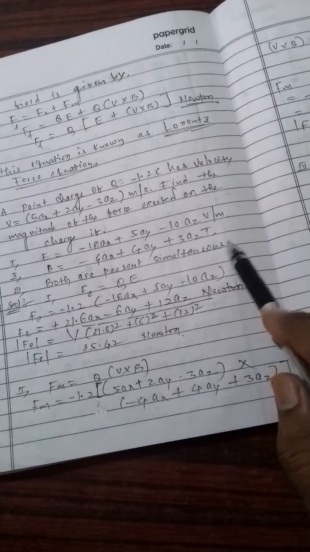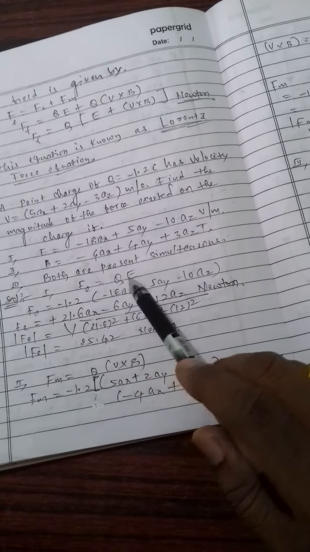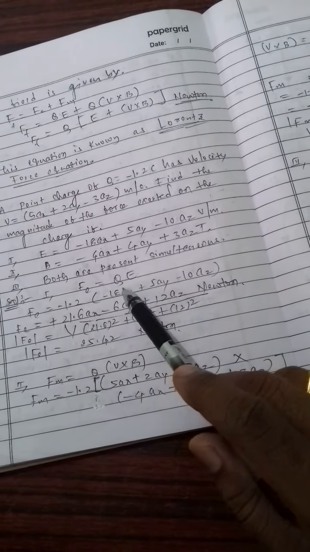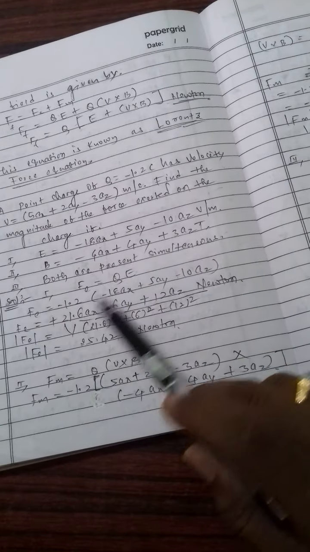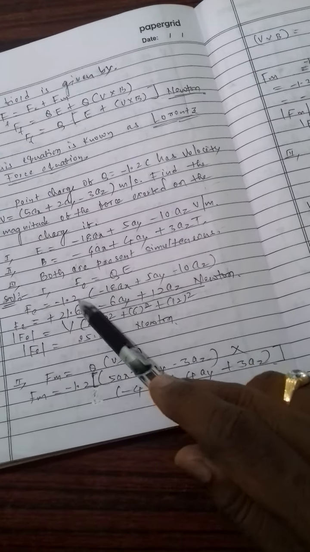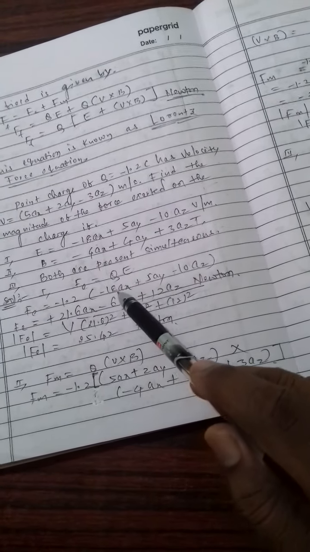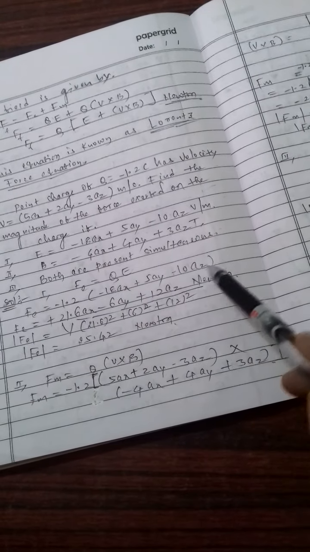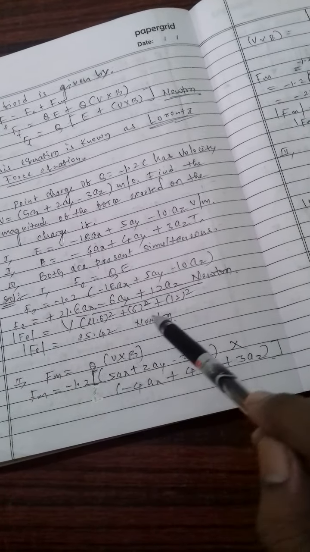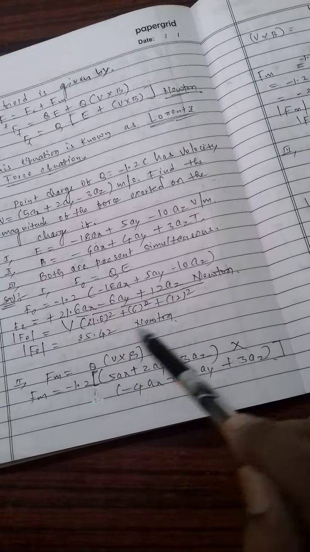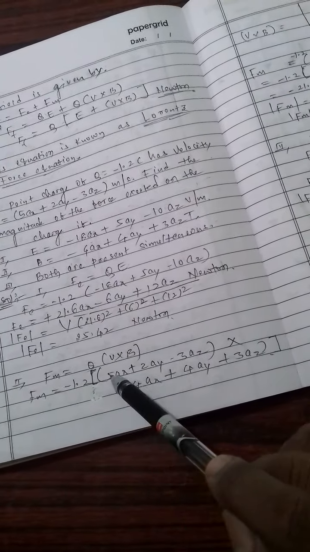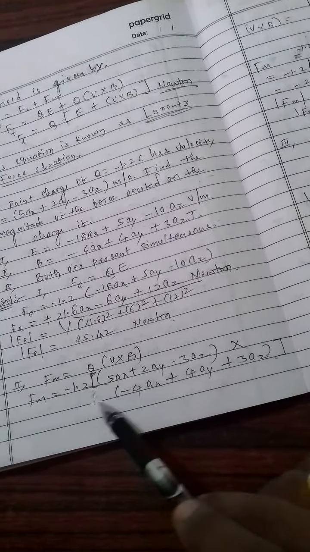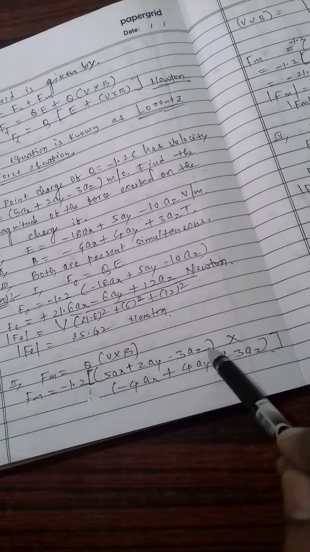Both are present simultaneously. Here F(e), the force exerted on the charge q in an electric field E, is given by F(e) equal to minus 1.2 into bracket of minus 18ax plus 5ay minus 10az, which is 25.42. The magnetic force is q into bracket of v cross B, that is minus 1.2 into bracket of 5ax plus 2ay minus 3az.